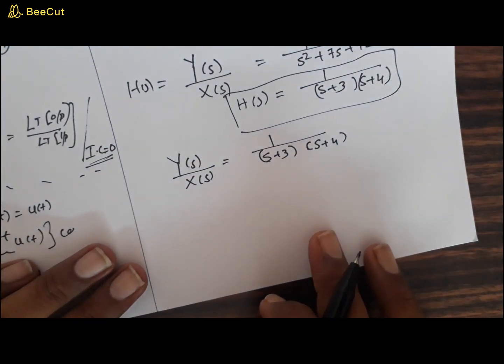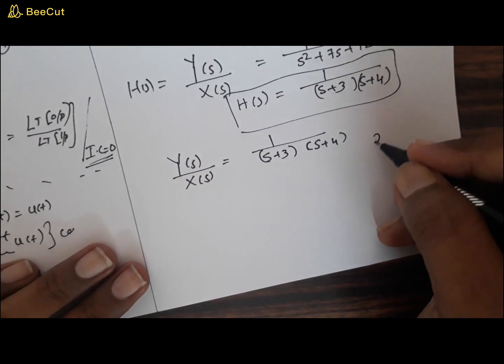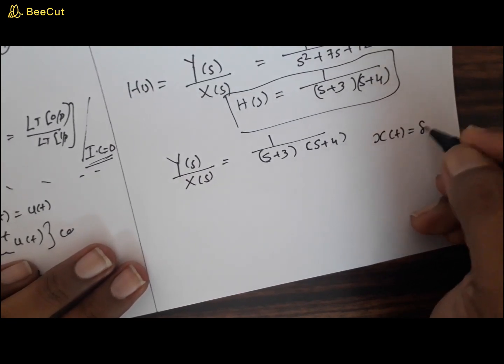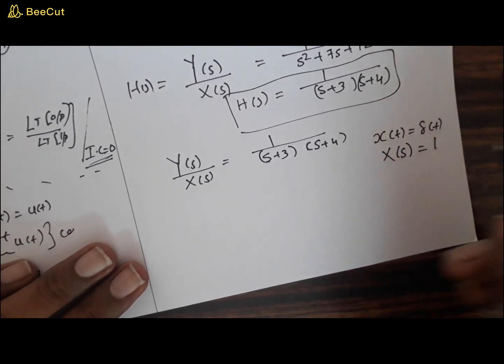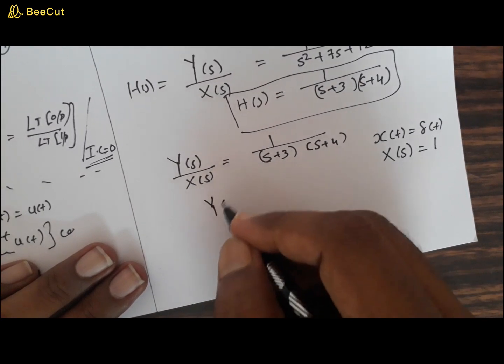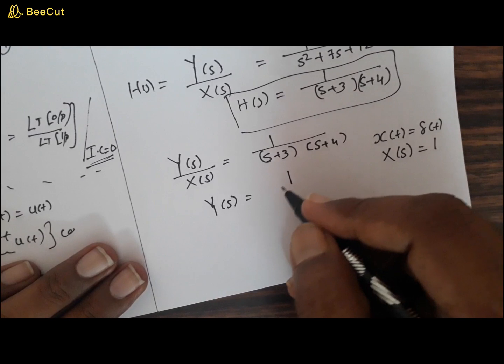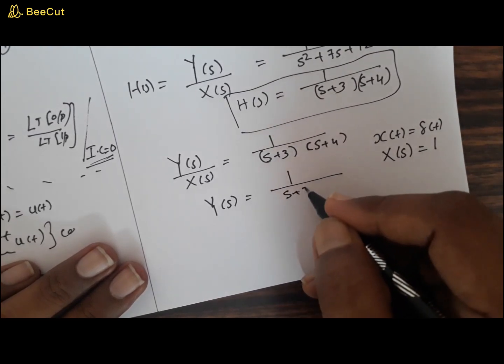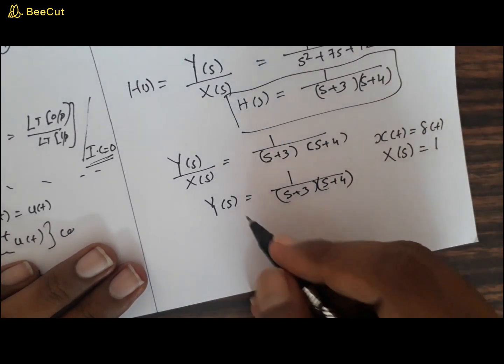Now if you are to find the impulse response of the system, what do you mean by impulse response? x of t is an impulse signal, delta of t. Now what will be your X of s? We have already found this to be equal to 1. So when you substitute X of s to be 1, your Y of s is the transform of the impulse response. So this will be 1 by (s plus 3) into (s plus 4), right?